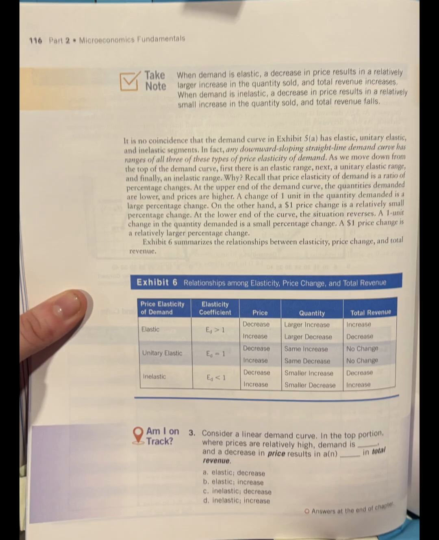Unitary elastic. ED equals 1. If there's a decrease in price, there would be the same increase in quantity, with no change in total revenue, and the same would go for an increase. Inelastic is when ED is less than 1. If it was a decrease in price, then there's a smaller increase in the quantity and a decrease in total revenue. If it was an increase in price, it would be a smaller decrease in quantity and an increase in total revenue. Am I on track?